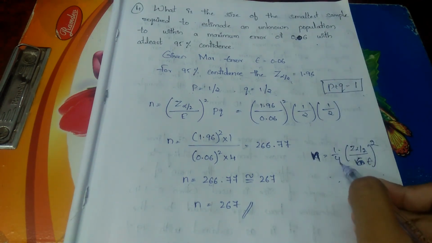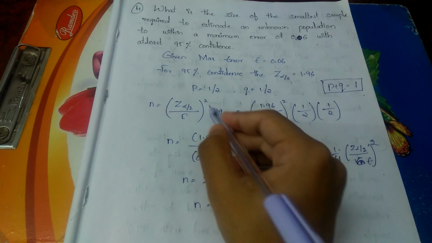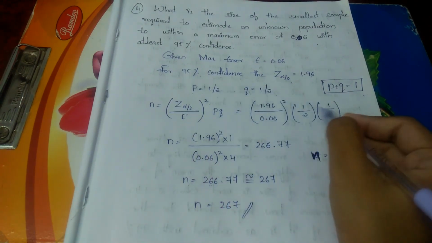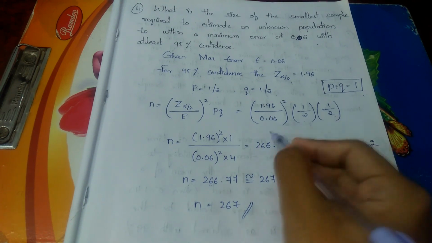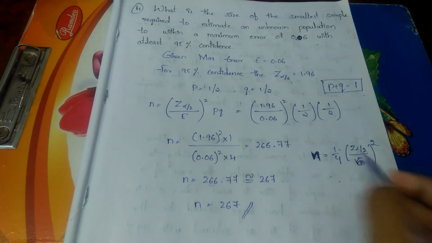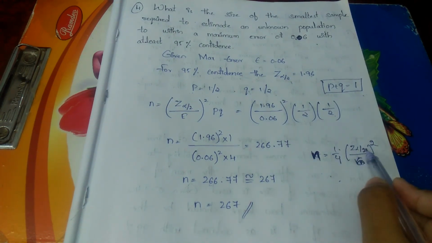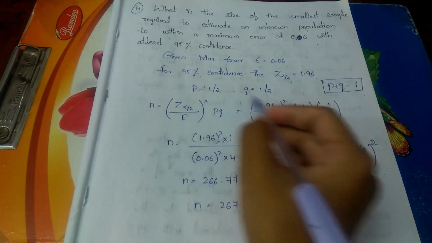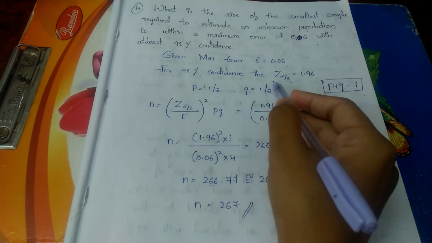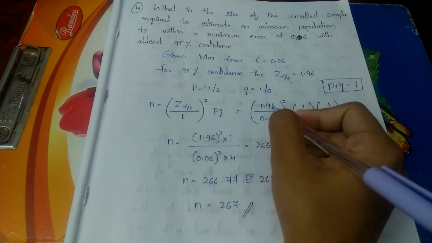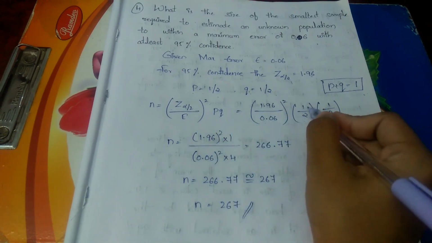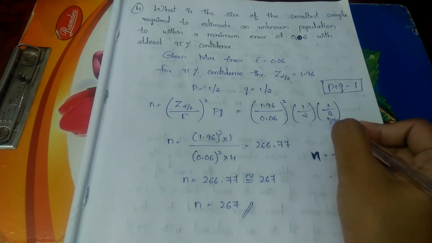So 1 by 4 is nothing but, when I apply in this formula p into q, 1 by 2 into 1 by 2, it gives us 1 by 4. So directly if you remember this formula, then you can apply the values for z alpha by 2 and e. So n is equals to, now apply all the values here. 1.96 divided by 0.06 whole square into p is 1 by 2 and q is 1 by 2.